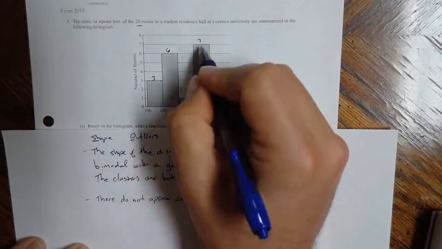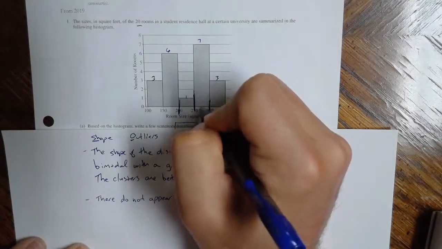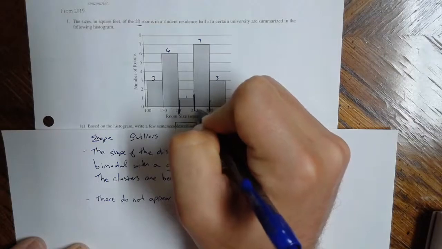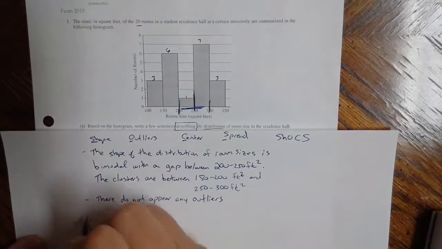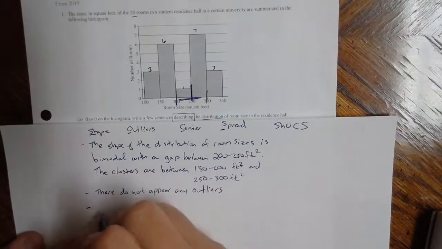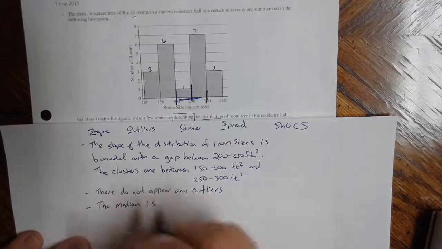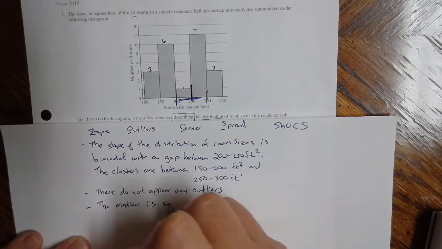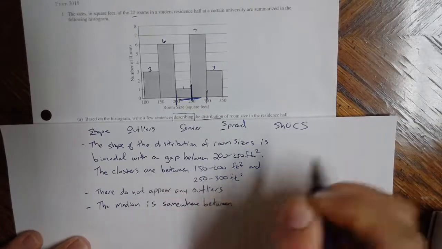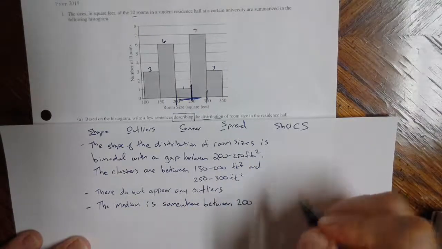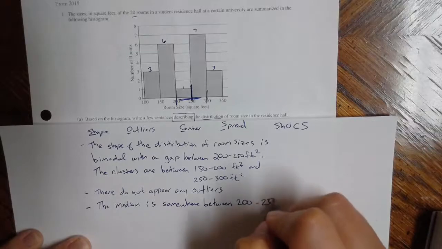But because I don't know where these 7 numbers are, there's a good chance it's on the lower end here, but I don't know that for sure. But the median is somewhere in this region. The median is somewhere between 200 and 250 square feet.